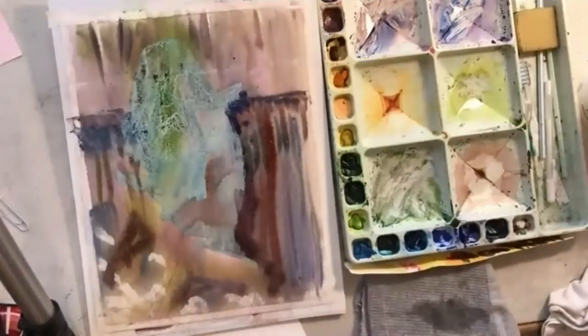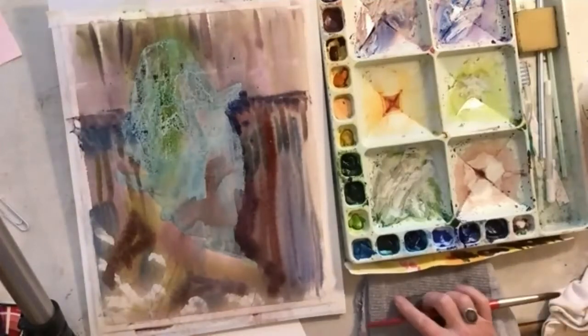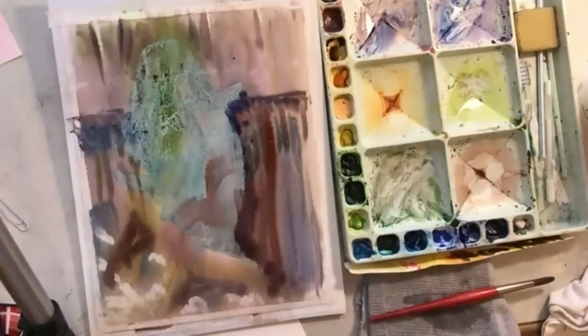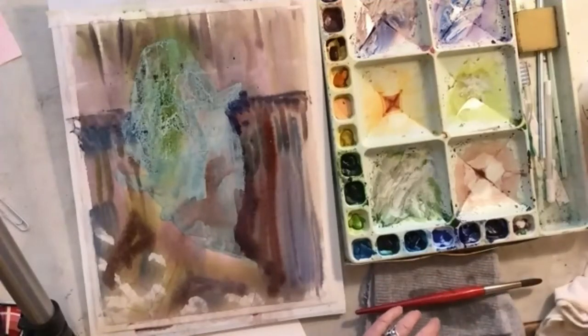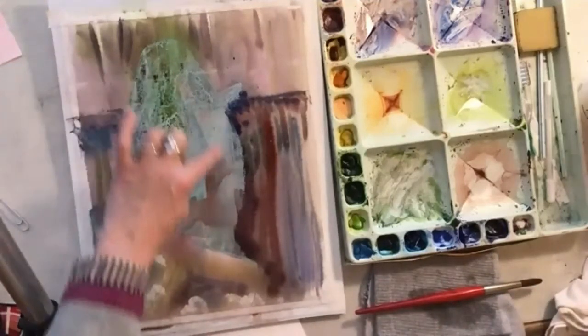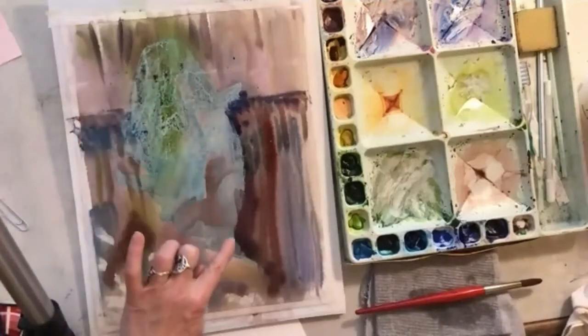And Margaret, what was that original teal color? That original teal color is the PBO masking fluid. So the cat is all teal, and that is the masking fluid.